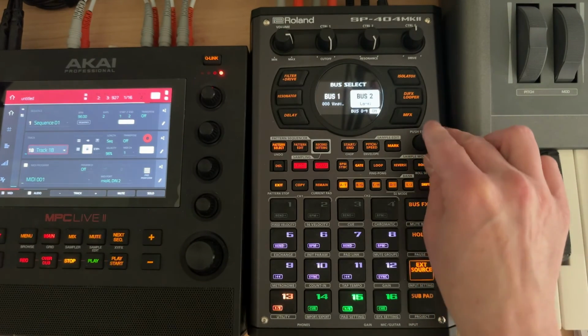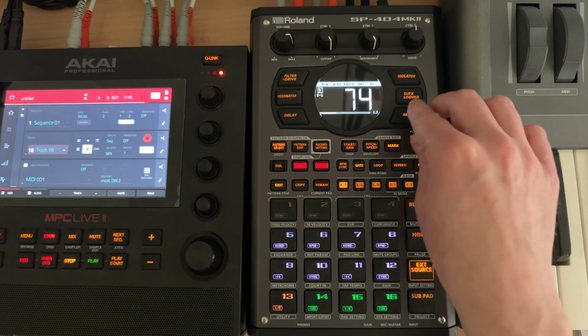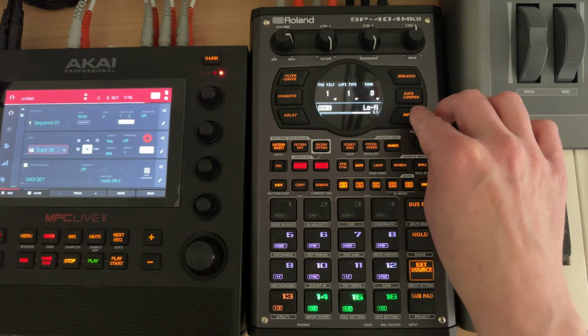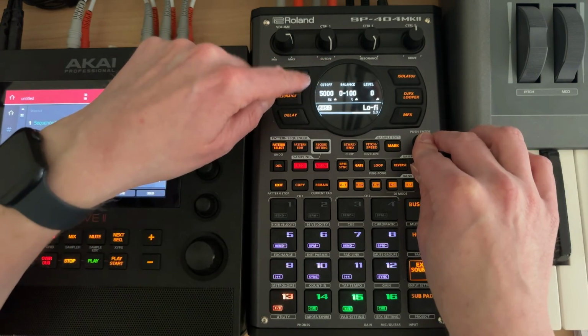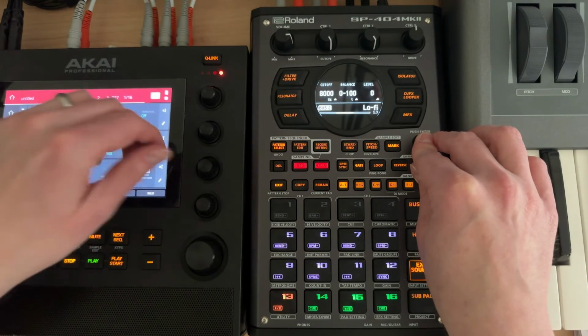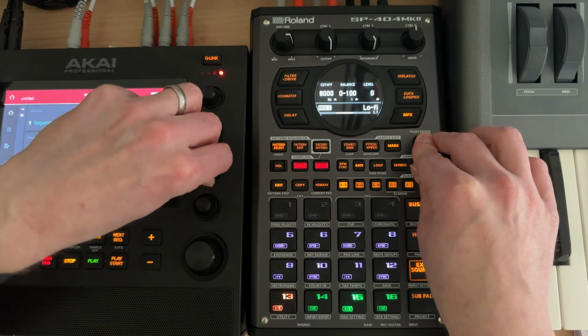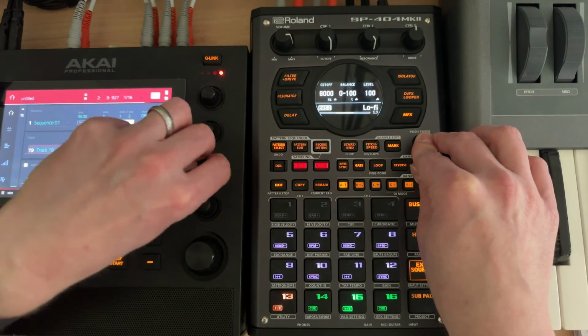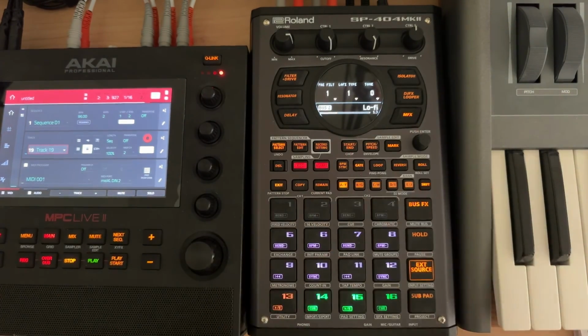And if I go to bus 2, I set this to LoFi. And you can see I go 1, 1. Balance 0, 100. I can then, I'm going to switch tracks, then use the knob to do that. So I can automate this from Ableton or MPC or something else.